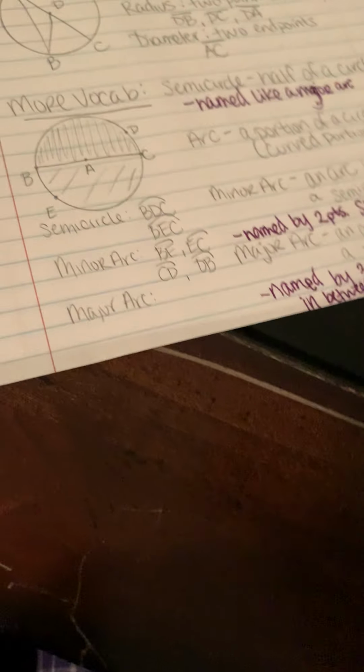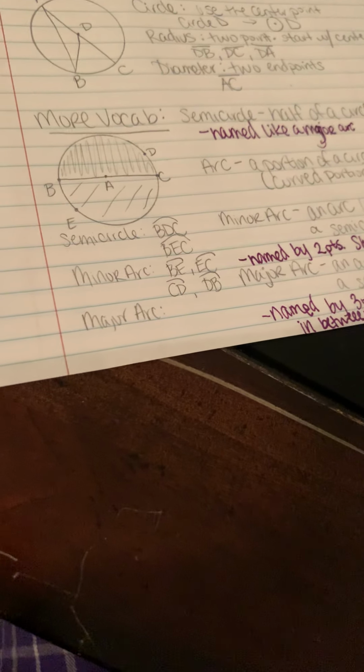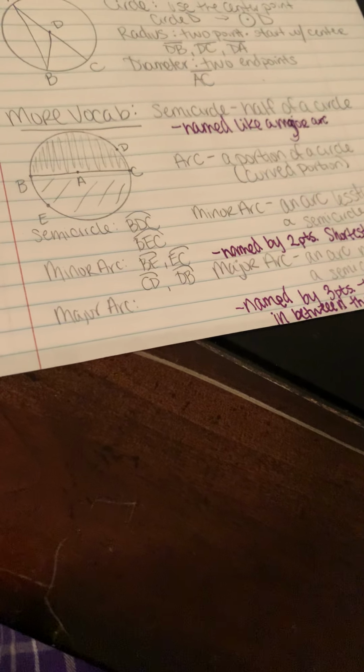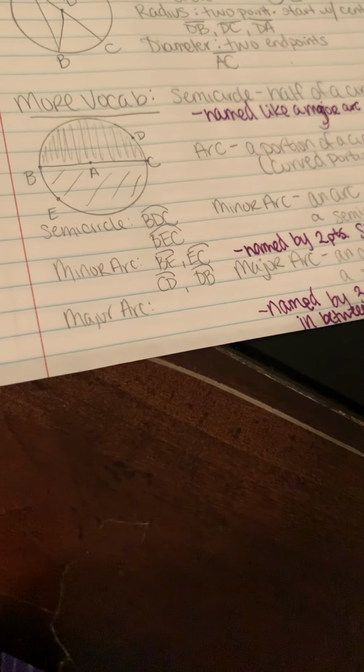And then last but not least, let's do major arcs. Okay, major arcs. Again, 3 points, 2 endpoints, 1 in the middle. But this has to be more than a semicircle, so it has to go past our semicircle line.